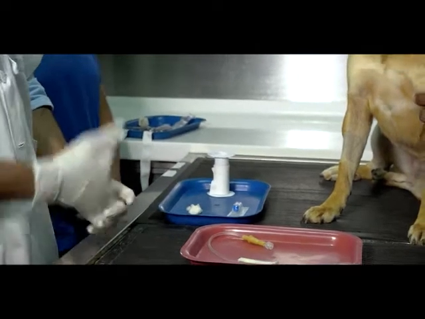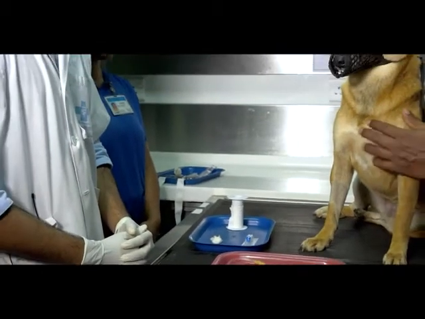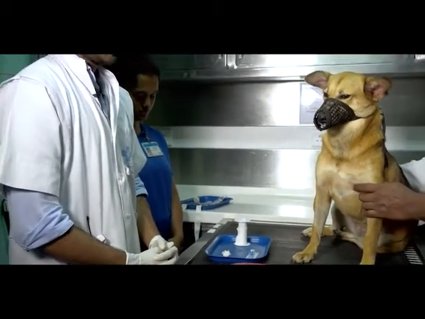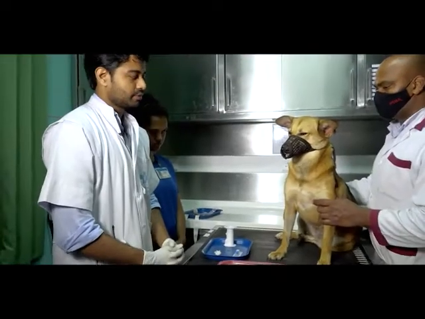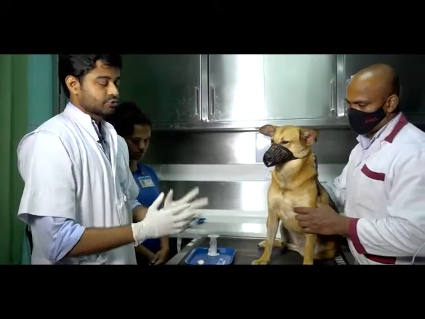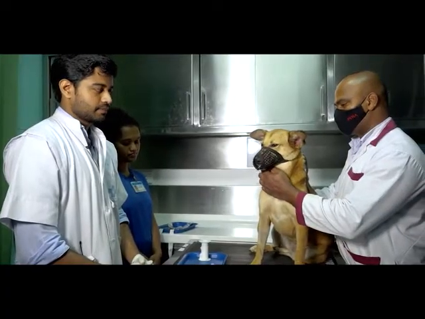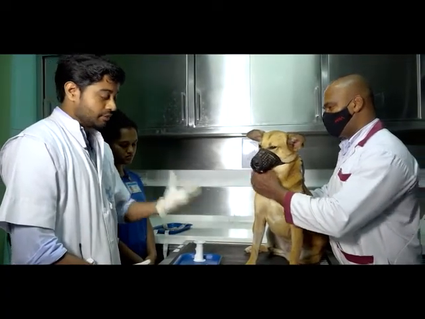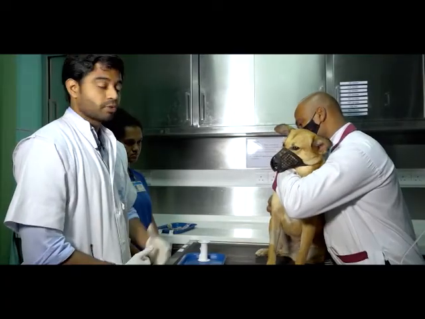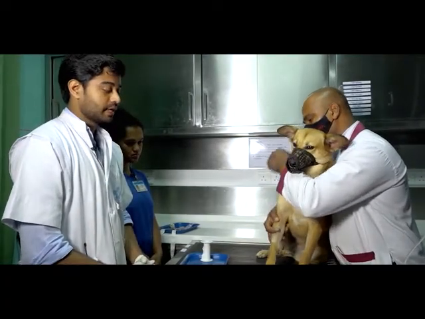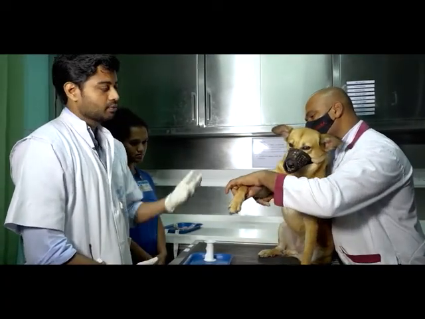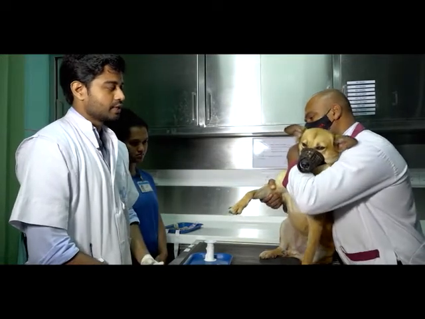Well, Harmina is ready with the muzzle for the IV catheter, and for IV catheter it's important that we restrain the patient well, because if it's not going to be proper restraining, placement of the IV catheter would be difficult. But Harmina is quite used to this position, so we're going to hold her like this.